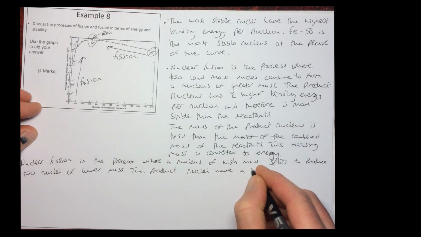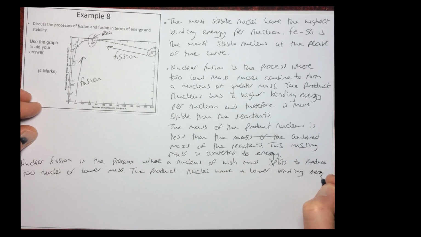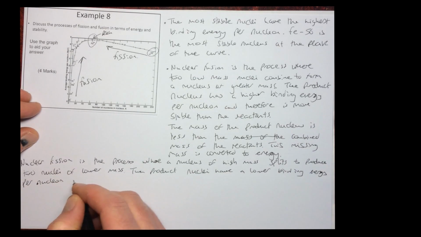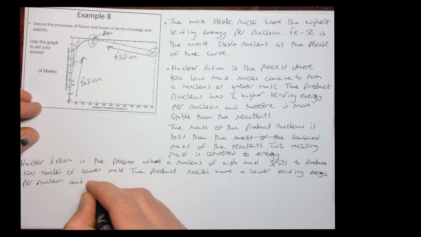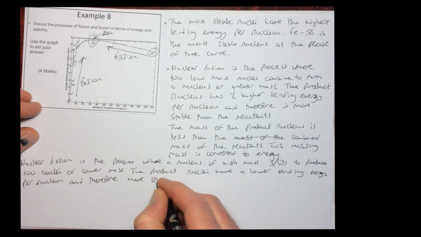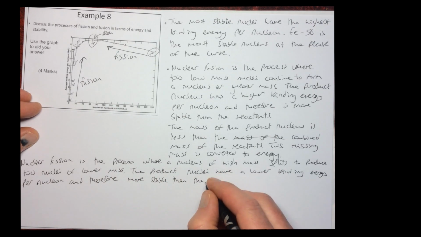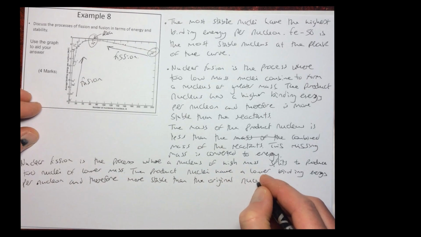have a higher binding energy per nucleon, okay, and are therefore more stable than the original nucleus. Okay.